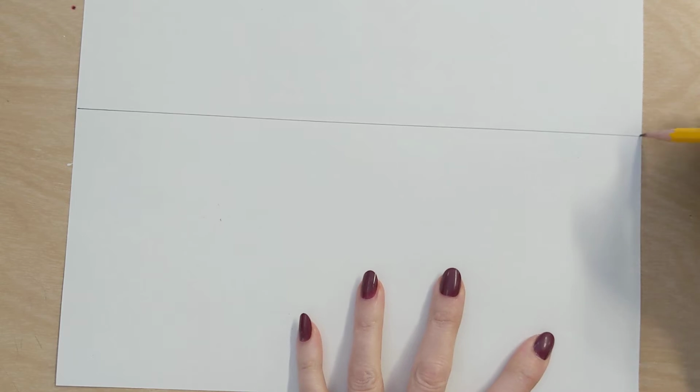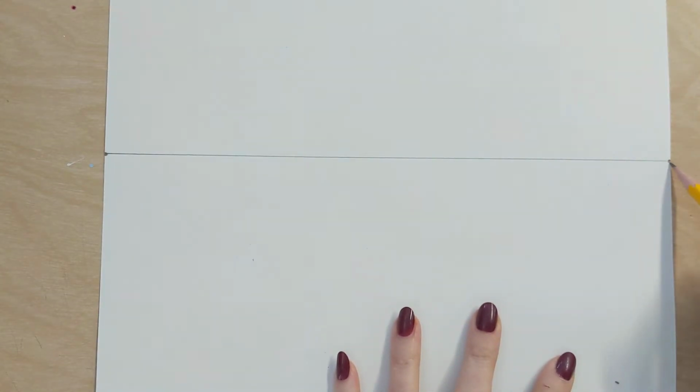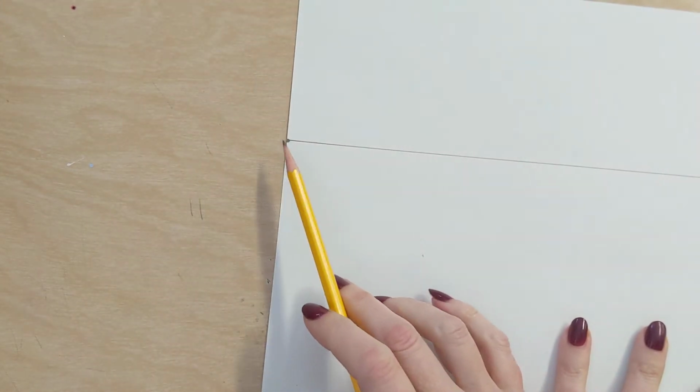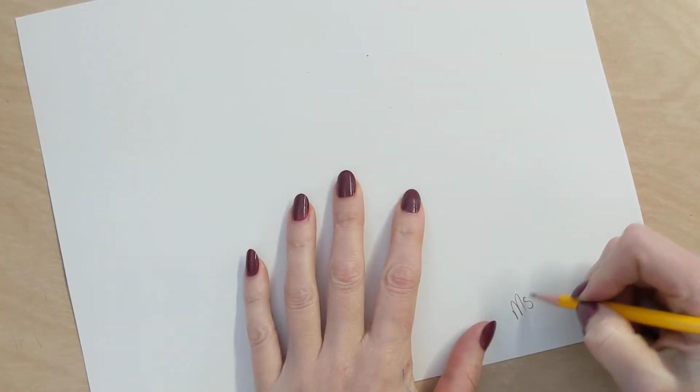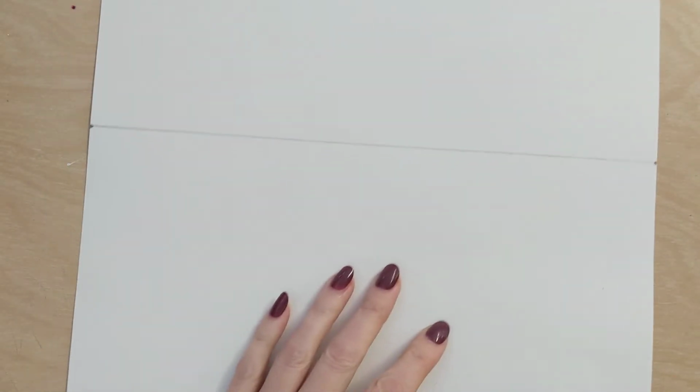Okay, you have your horizon line. You're going to make 2 points on it, because this is 2-point perspective. I'm going to put a point on one corner and one on the other, so basically the 2 ends of your paper where your line ends. Those are my 2 points. I'm going to go ahead and put my name on the back for my 2-point perspective. You should do the same.